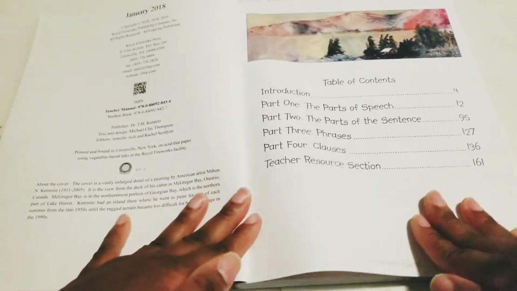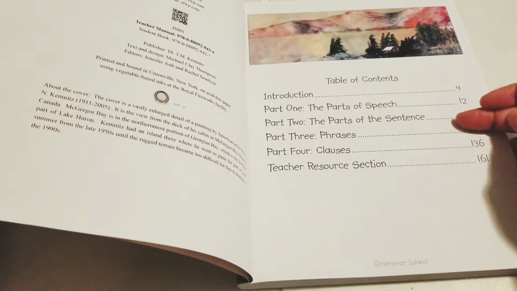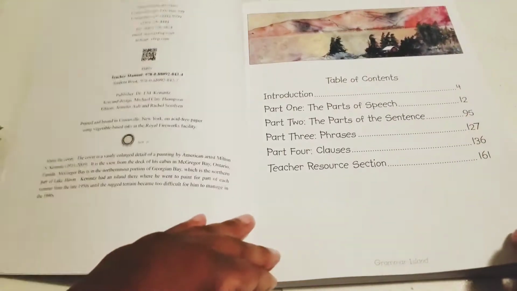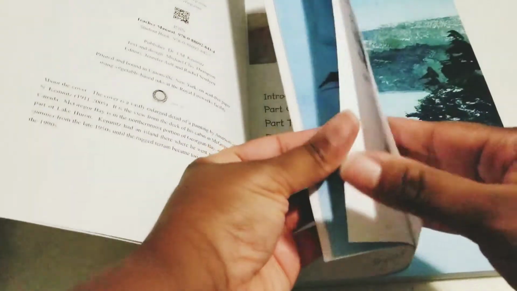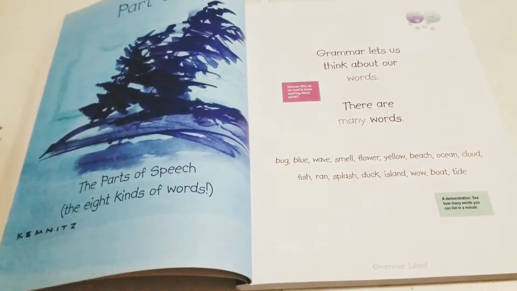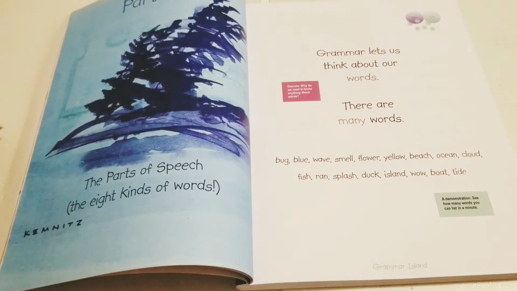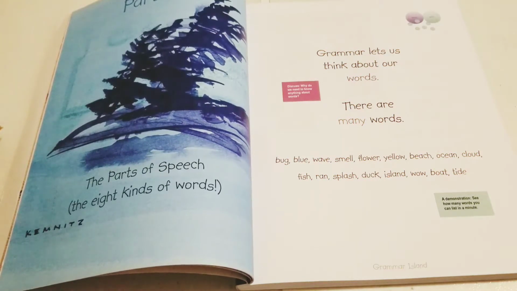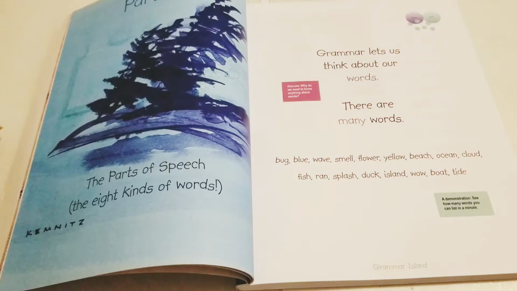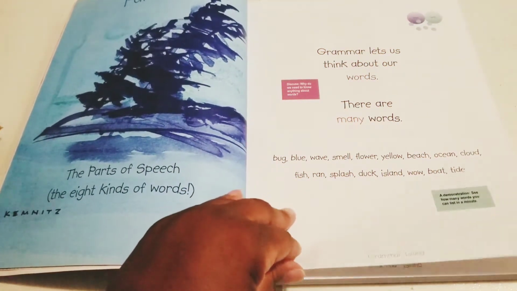Let me just go through the table of contents with you. So this book is broken out into 4 parts: parts of speech, parts of a sentence, phrases, then clauses. Okay? And let me just go to each part and show you. I think this can be easily done by a 3rd grader. My son was in 5th grade, and again, we use this as supplement curriculum, but this can absolutely be used as main curriculum for a 3rd grader, even a 2nd grader, if you choose to start with grammar in the 2nd grade. But it is easy to read, easy to understand.